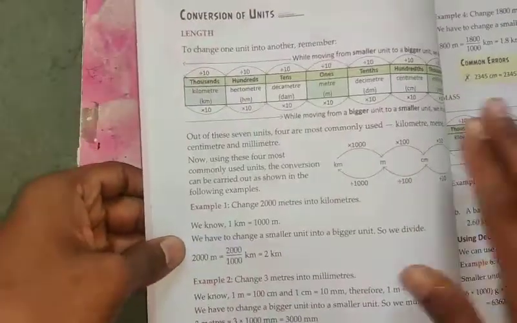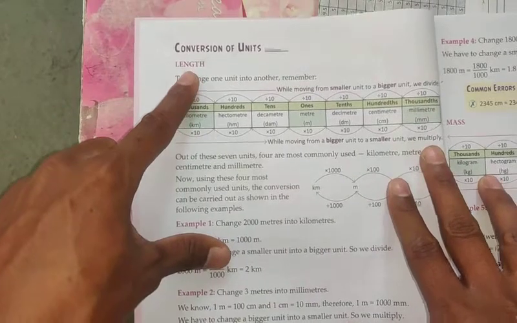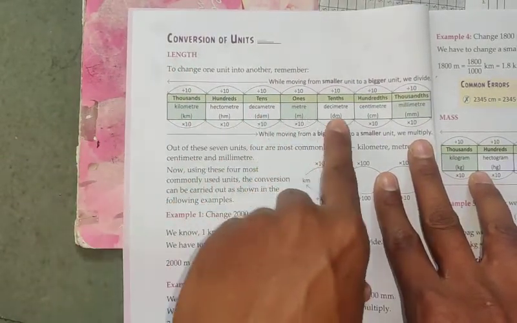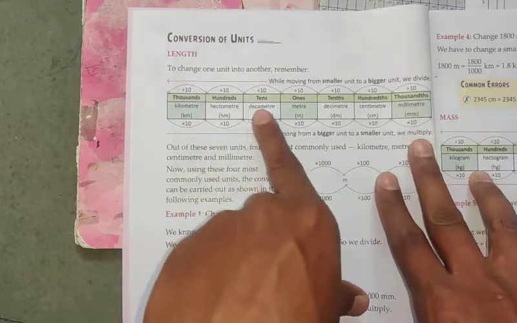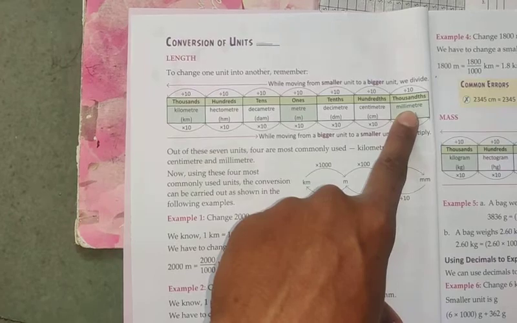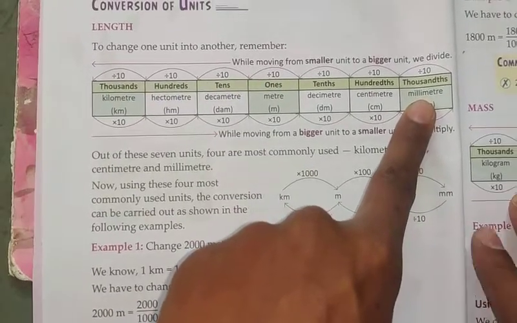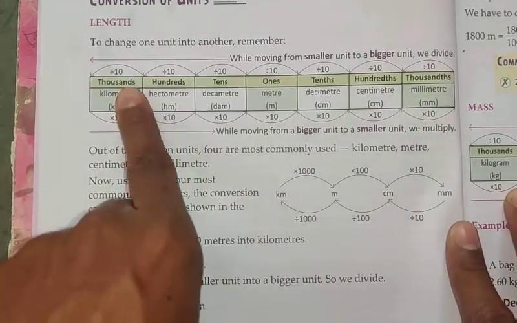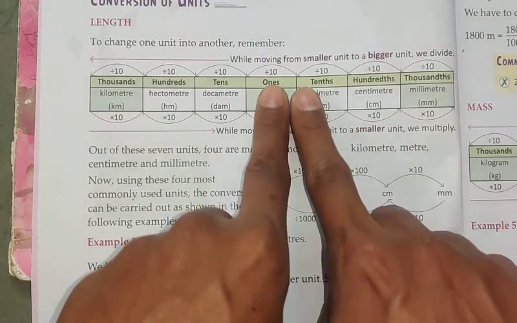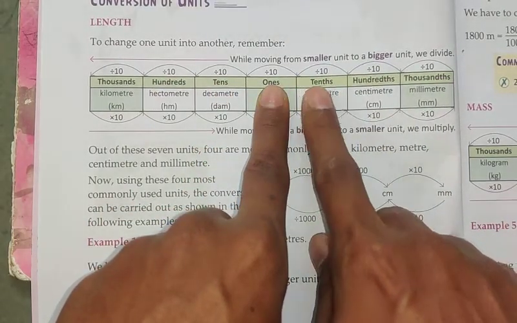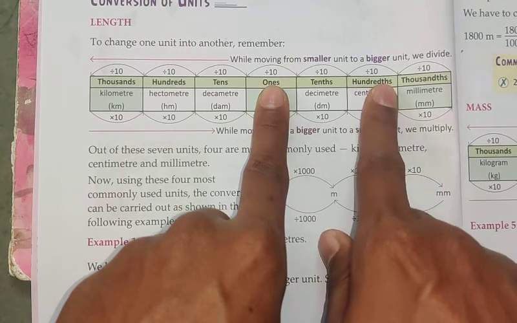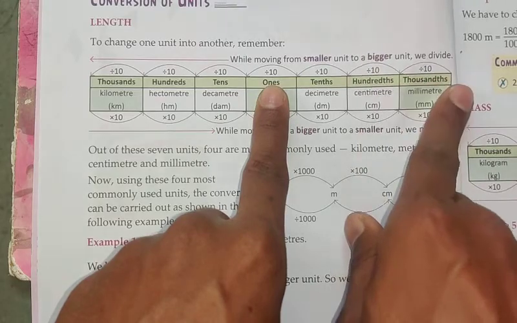Now next thing is here. Conversion of unit length. Look here: thousands, hundreds, tens, ones, tenth place, hundredth place, and thousandth place. They have given these places according to the decimals. We have learned all these things in decimals. When we start moving towards the smaller units, we use THS. The tenth place means 1 upon 10. Hundredth means 1 upon 100, and then thousandth place.